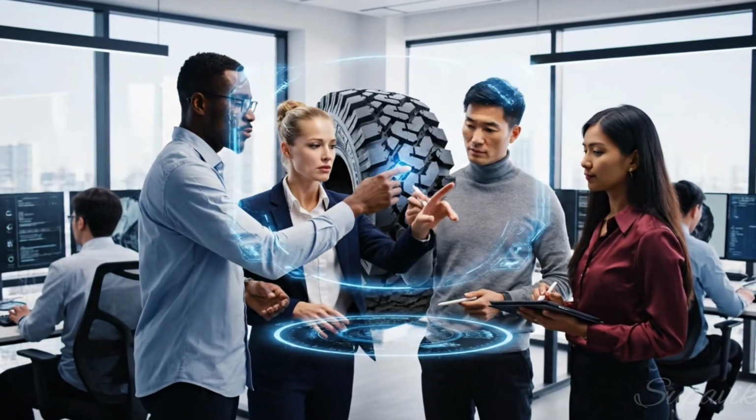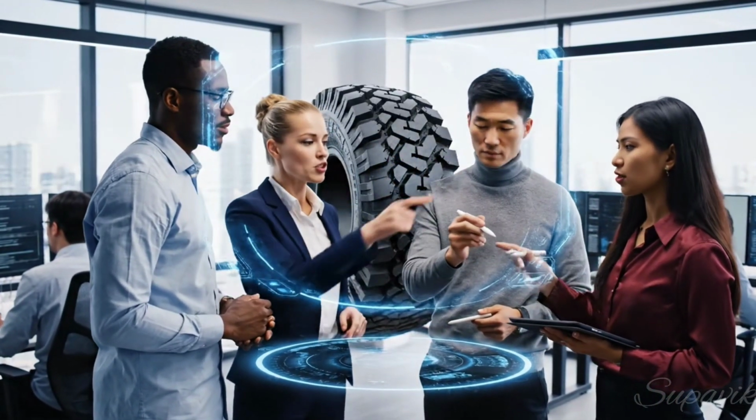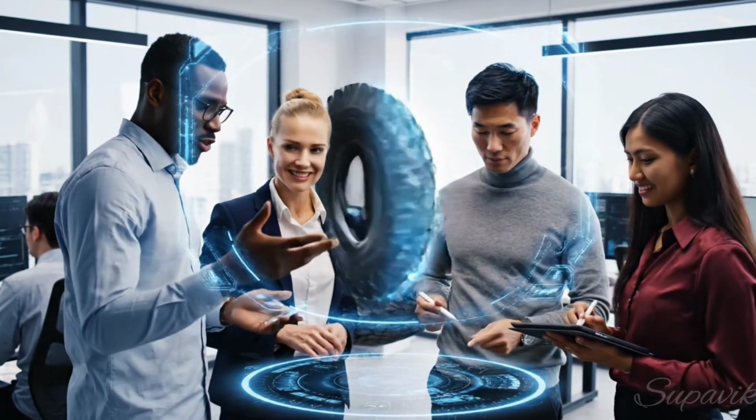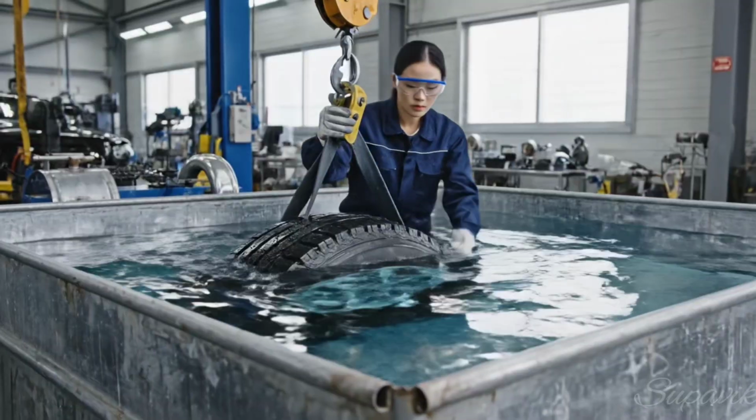We need to optimize the tread block geometry for better traction. Agreed. Let's try adjusting the sipe angles here. I'll cross-reference that with the load capacity data now.